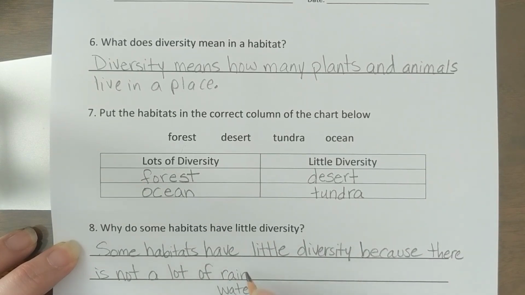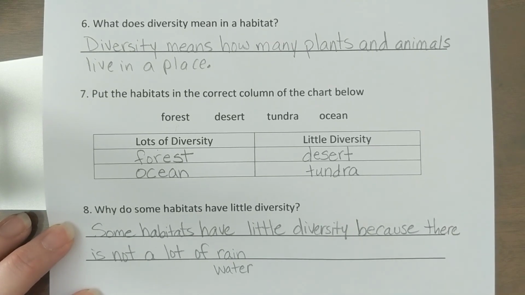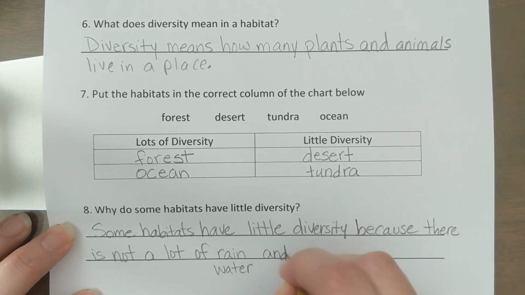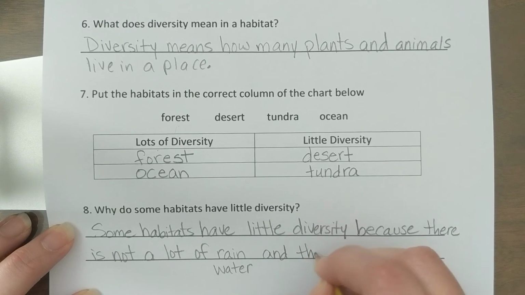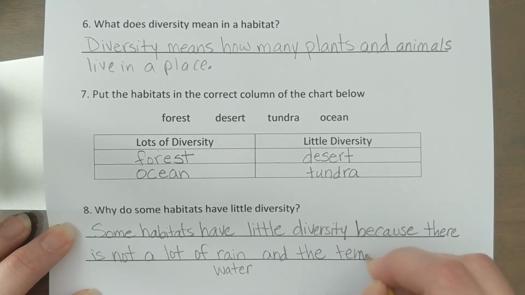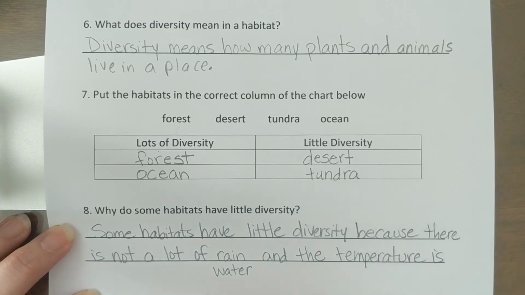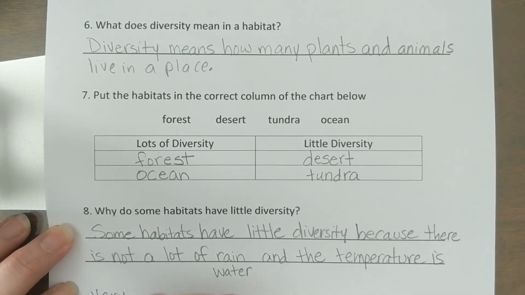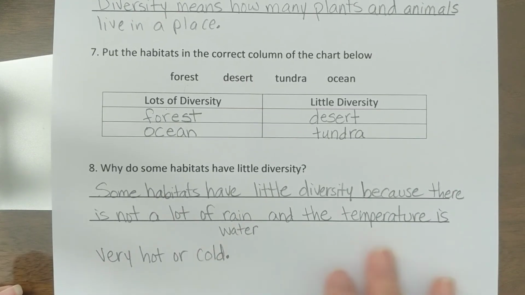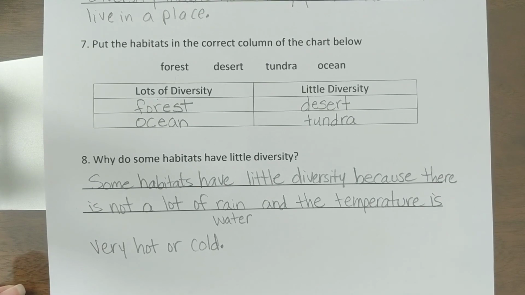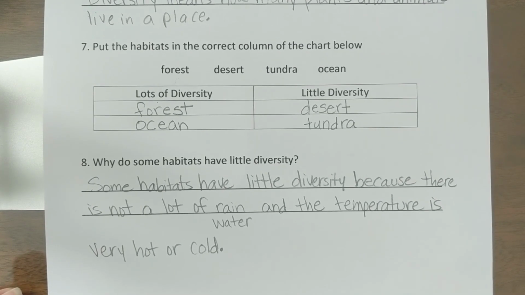I mean, we're reading about the same thing. And the temperature is very hot or cold. Okay, it could be difficult to survive there because of those reasons.